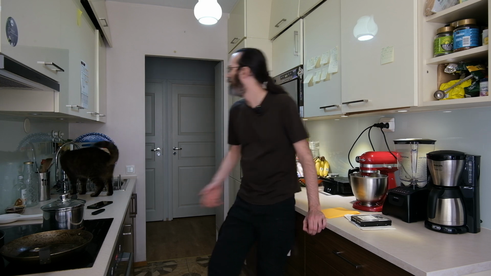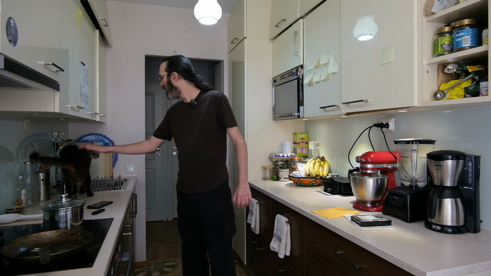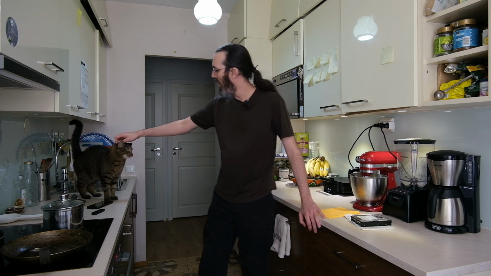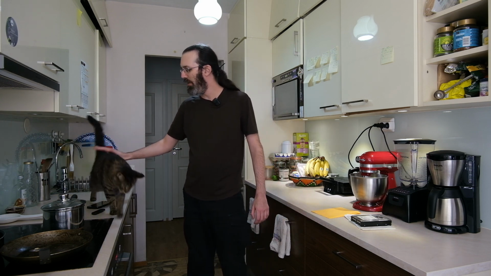Sorry, again, I'm distracted, but it's a very welcome distraction. We have an investigator of the kitchen's storage areas looking for good data to eat.